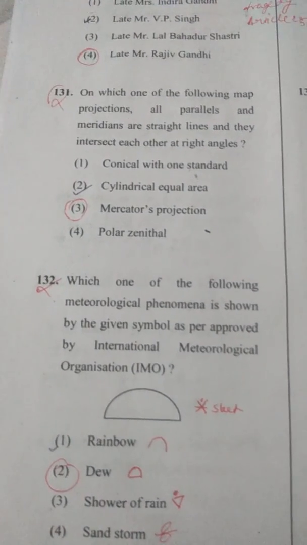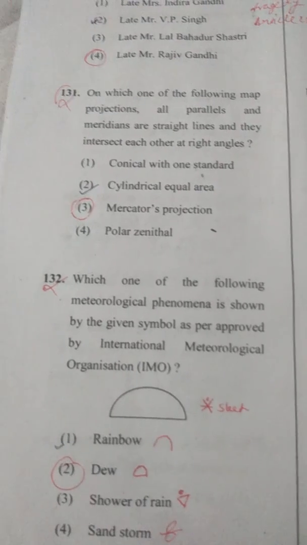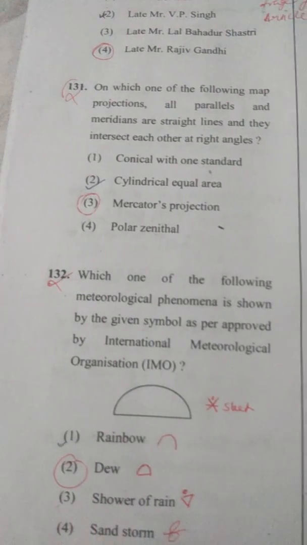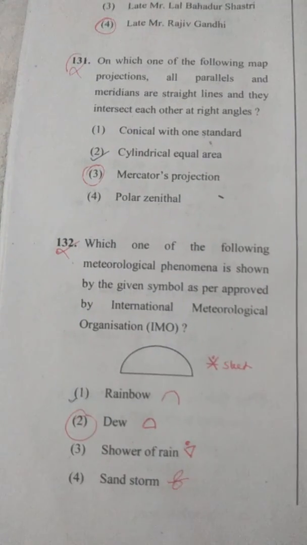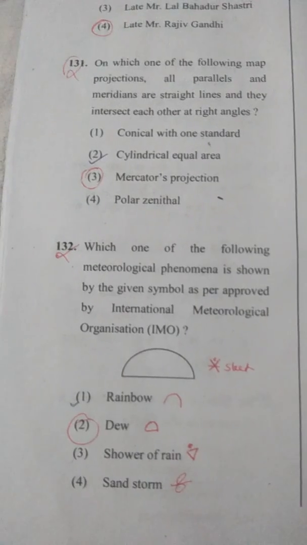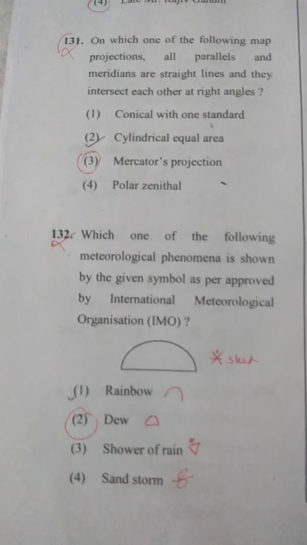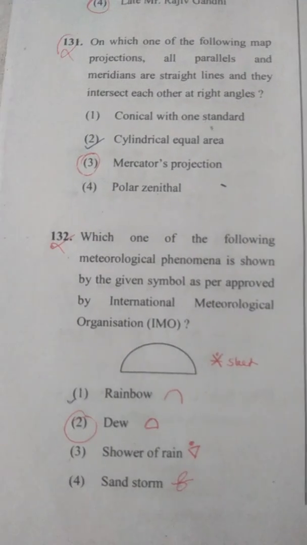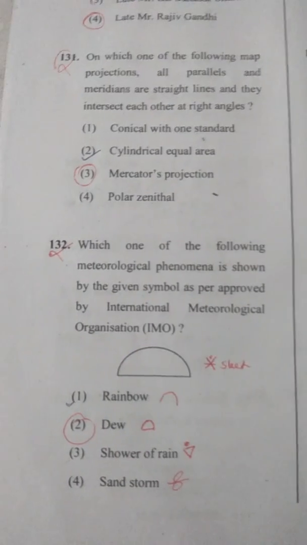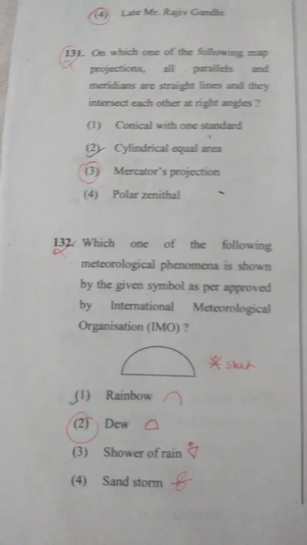31st question is, on which one of the following map projections all parallels and meridians are straight lines and they intersect each other at right angle? So it is Mercator's projection, that is best suited for representing the world. Then which one of the following, and the cylindrical equal area, they are also good, but it is the property of Mercator's projection.